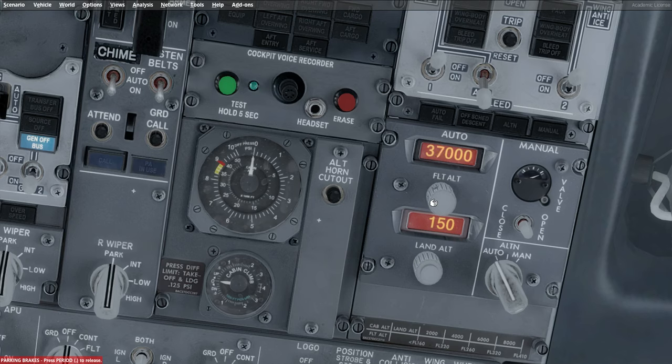Important that you do this, otherwise your passengers are going to feel rather ill. The landing altitude, I normally just set it to 0, but it largely depends on where you are in the world and the airport elevation. But again, for this tutorial we'll just set it as we've got there. The next thing we're going to look at is the bleed air system.